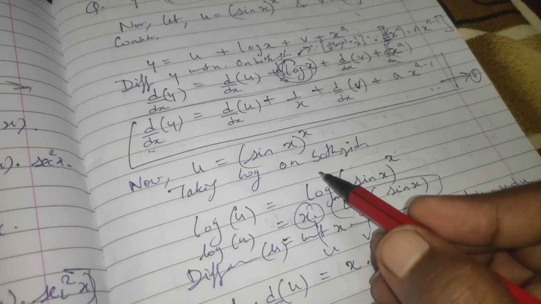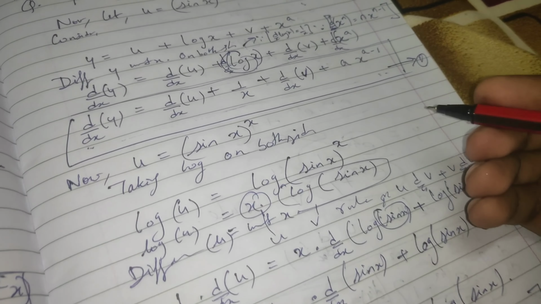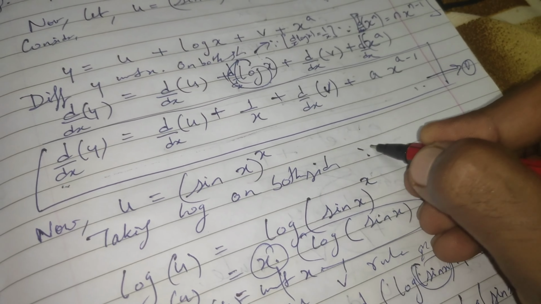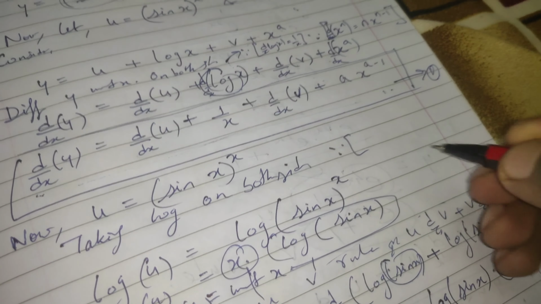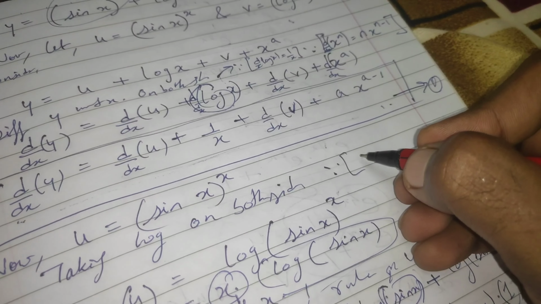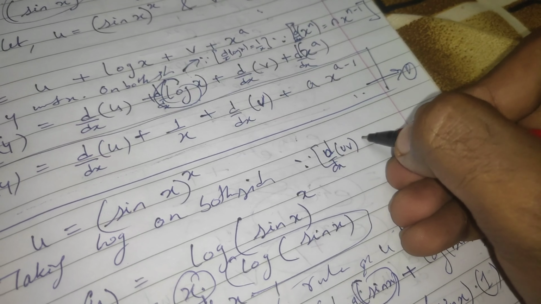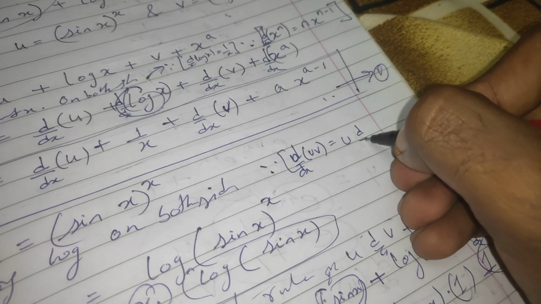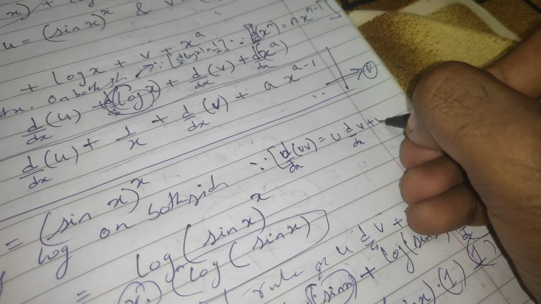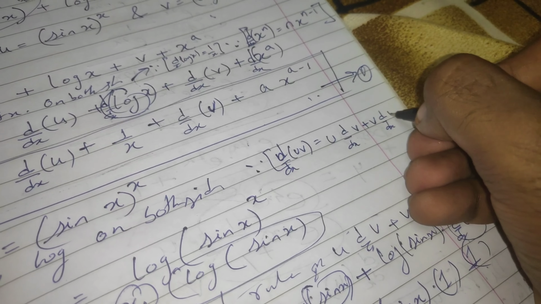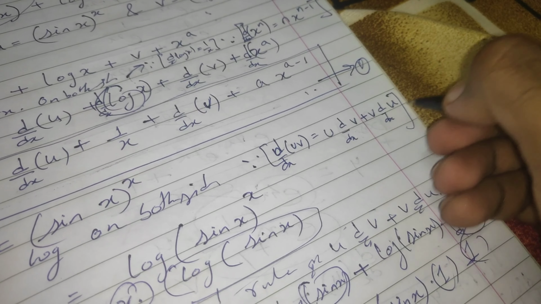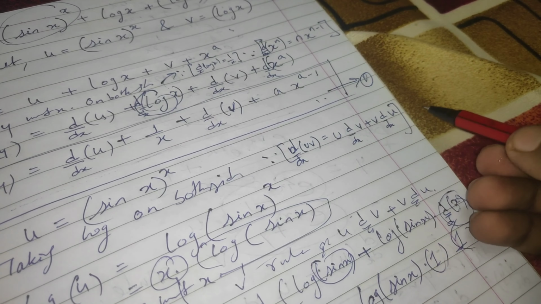Try to keep some space on the right side to mention the formulas of derivatives accordingly in that step. Here also I used the u into v rule. So derivative of u into v formula: u derivative of v plus v derivative of u, and whatever other formulas I have used, I have to mention them on the right side.